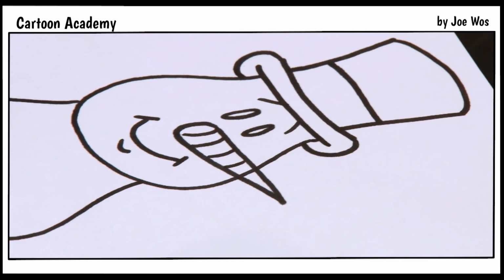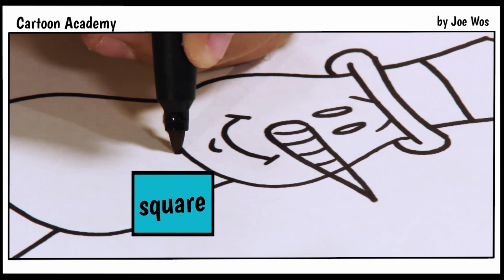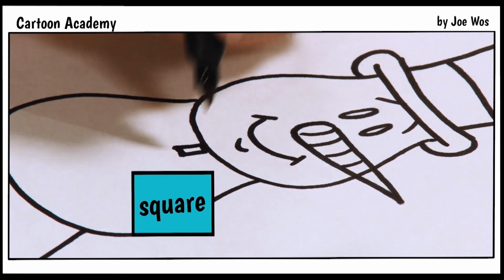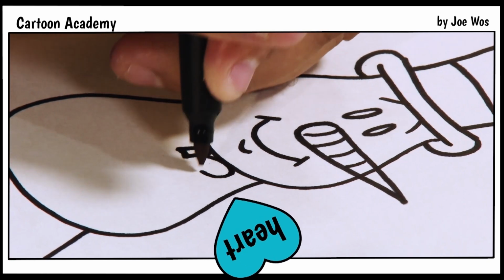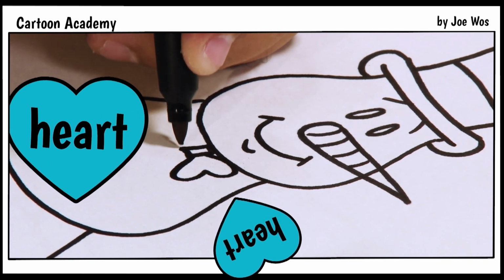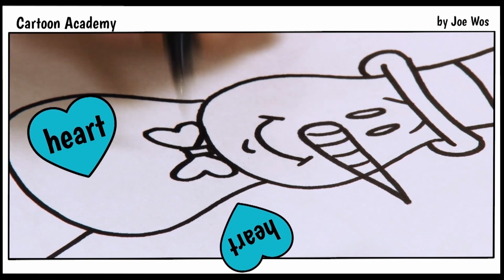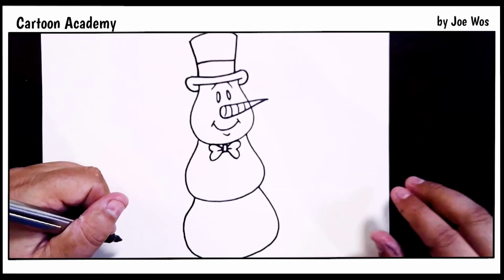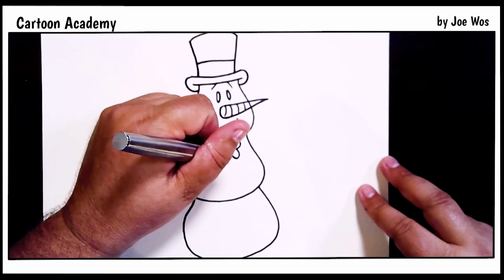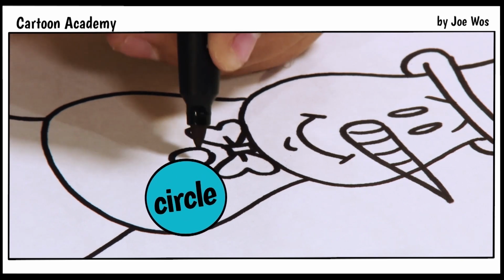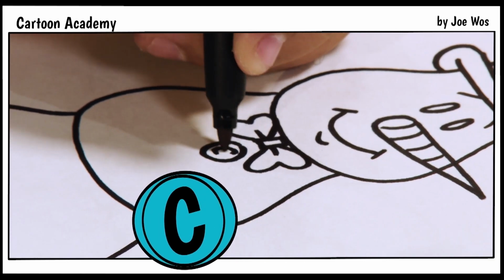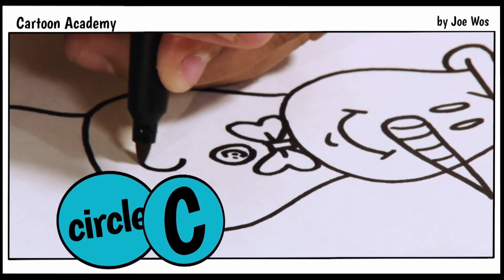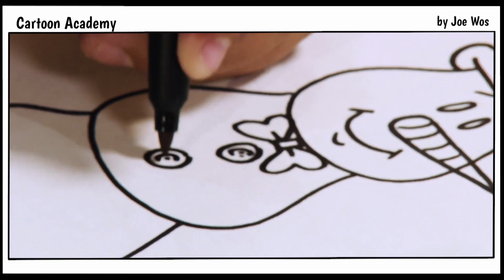Now we're going to have a bit more costume. We're going to give him a bow tie. For a bow tie, it's a square and then two hearts on their side. 1 and 2, and then dash, dash. Now for some buttons. Circle, letter C inside, and then 1, 2. Circle, letter C, 1, 2.